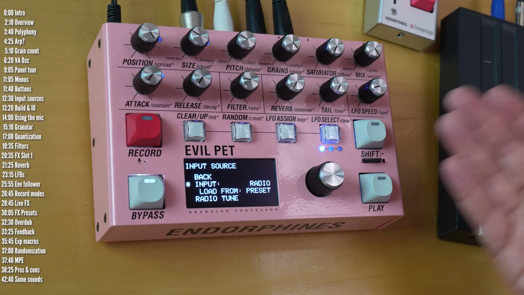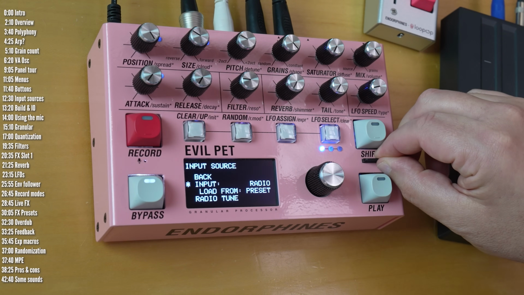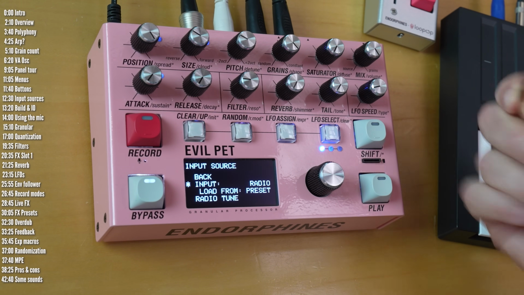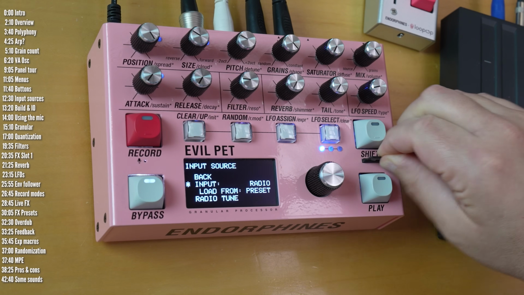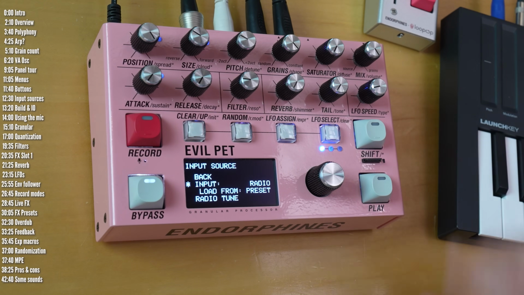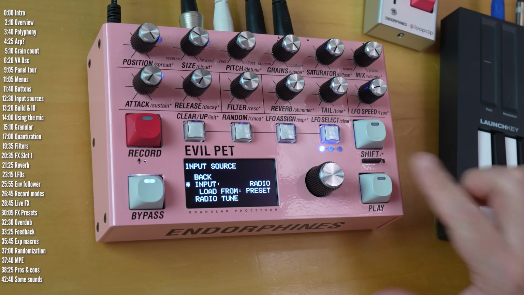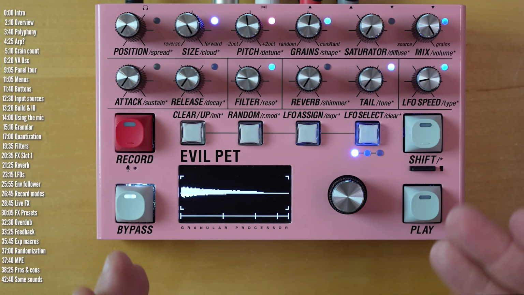And then finally for the I/O, there's an SD card slot on the panel. You can take the card in and out while it's working. Audio isn't streamed from the card, so it's easy to load up samples this way too. Okay, let's dive in and take a look at the core Granular engine.